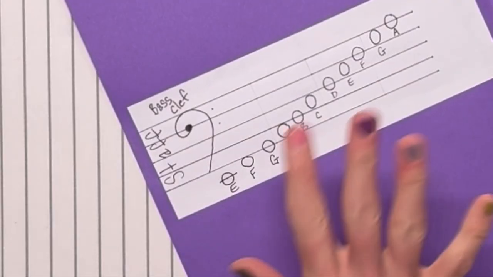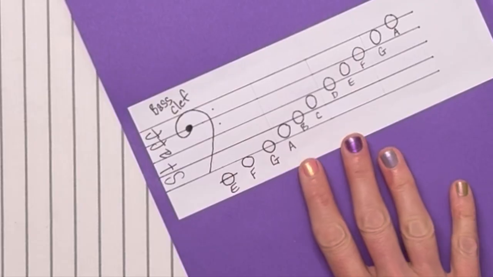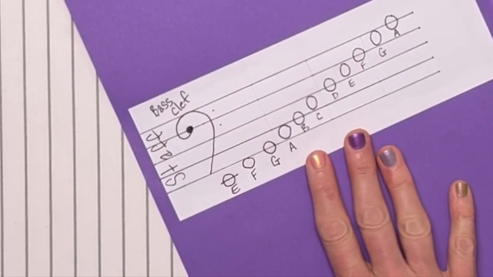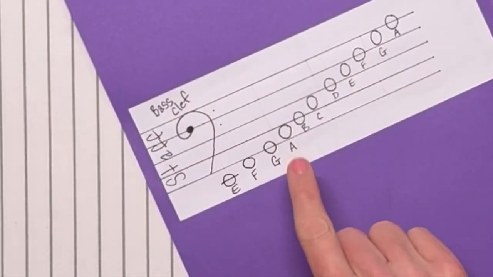So for everyone, the staff is a graph. As the note goes up, you go up a letter in the alphabet, going down, you go back a letter in the alphabet. So you can always use that to figure out what notes you're supposed to be playing. As long as you know what note you're starting on, you can figure out all of the ones after that using that method.